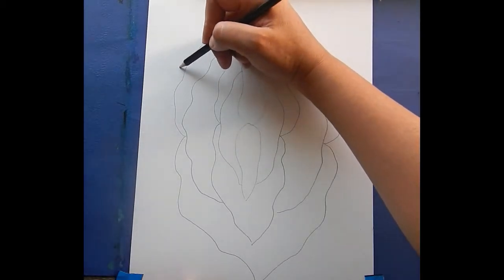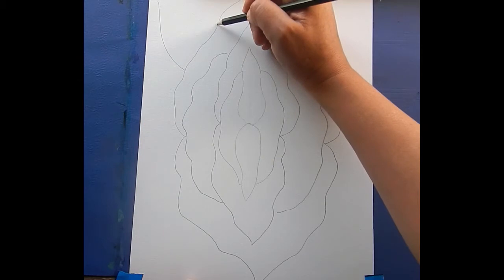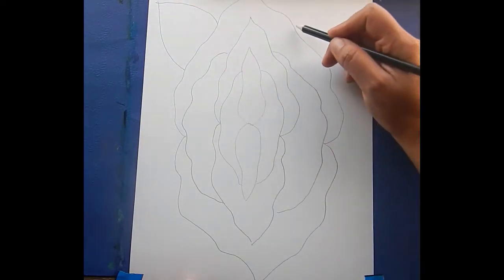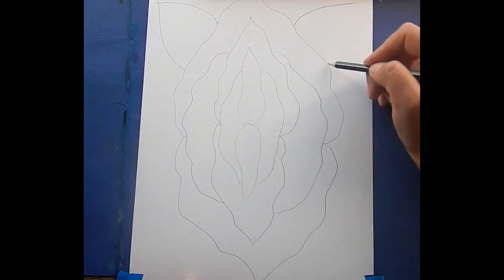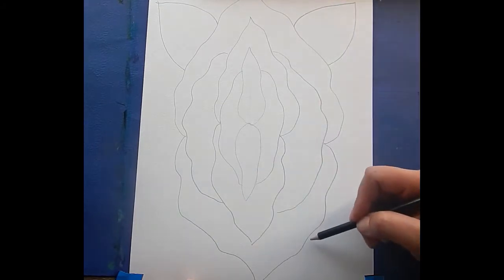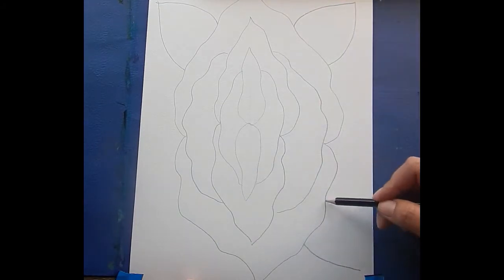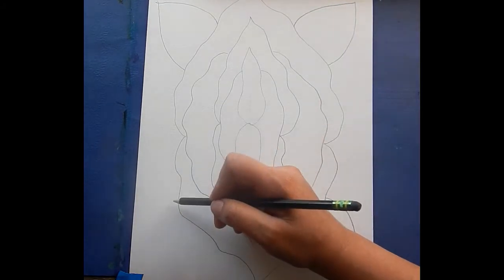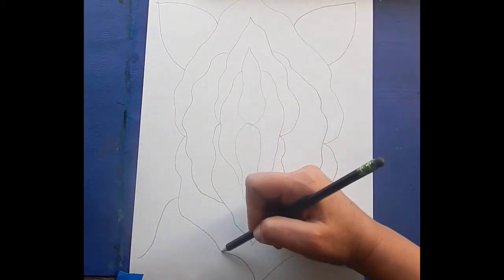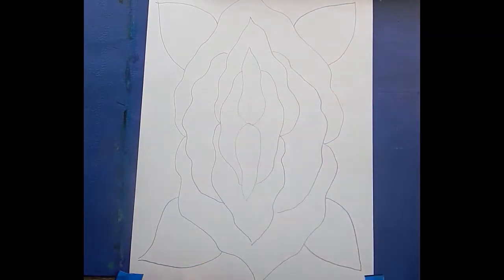Okay, so for the leaves, we have plenty of space on the corners for some leaves. So I'm going to make 1, 2, 3, and 4. So 1 leaf for each corner.